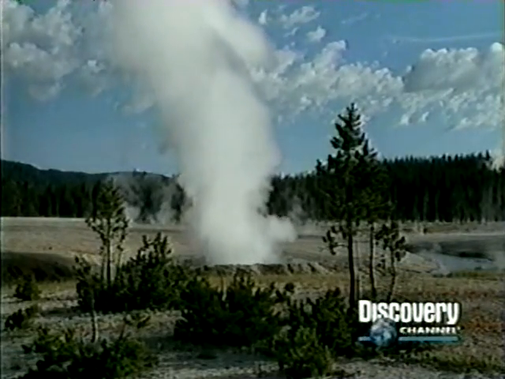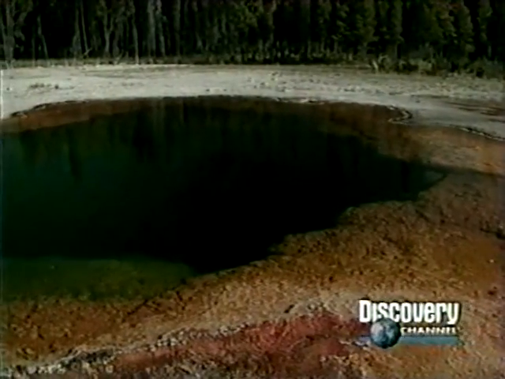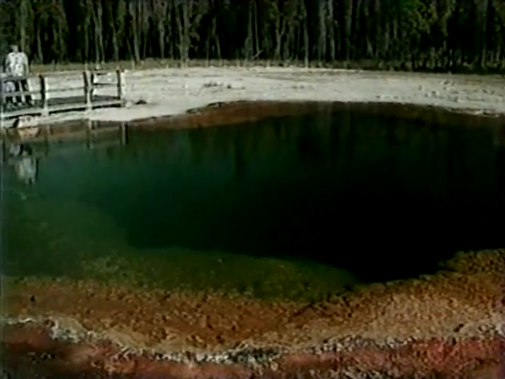There are a number of colorful hot springs here. The rich colors of Emerald Pool are due to a combination of yellow-orange bacteria and the refraction of blue from its waters.